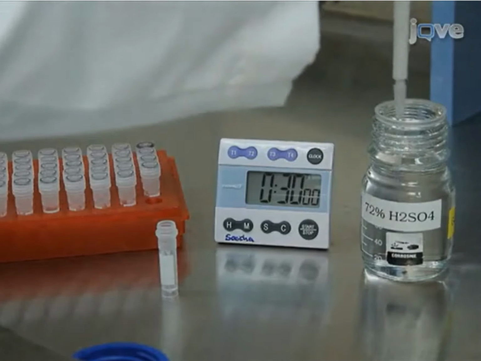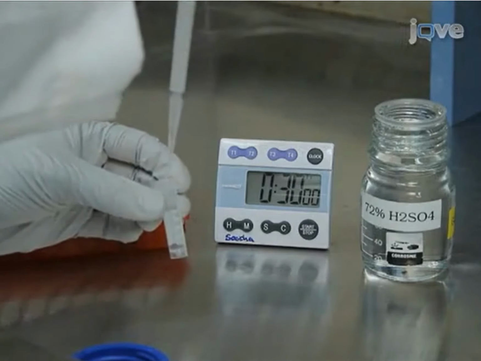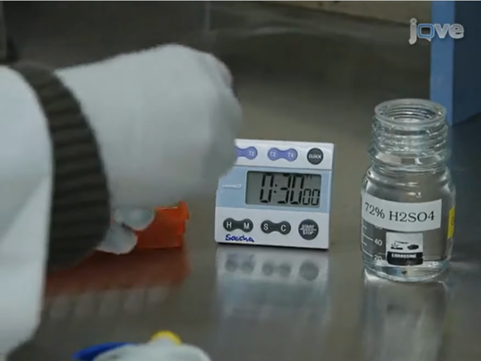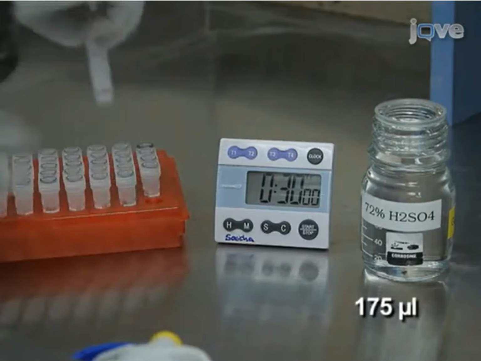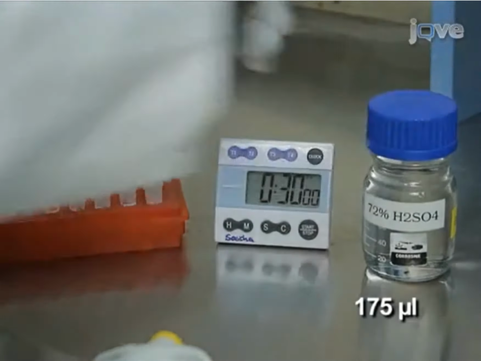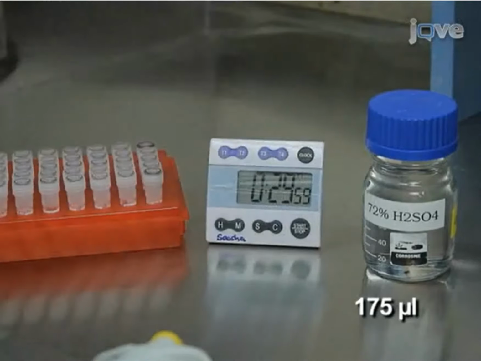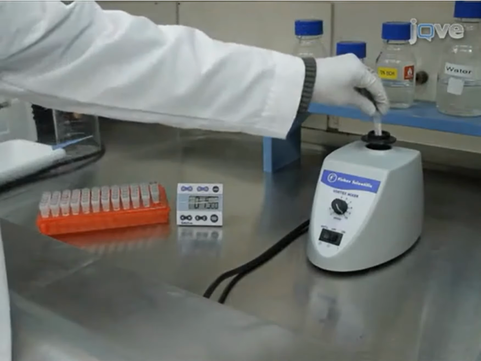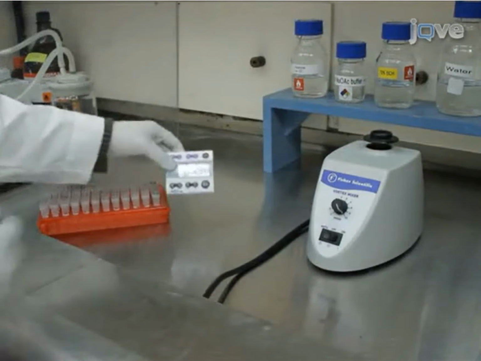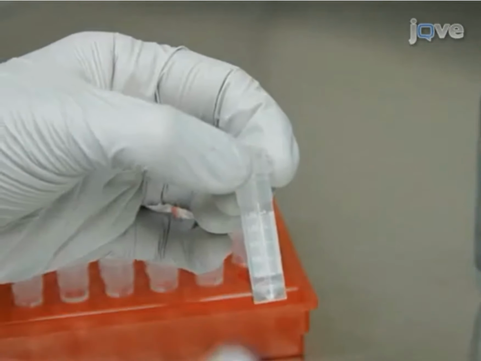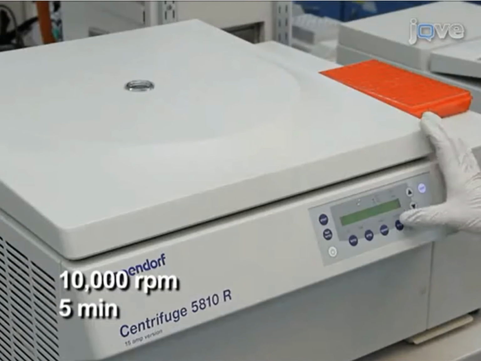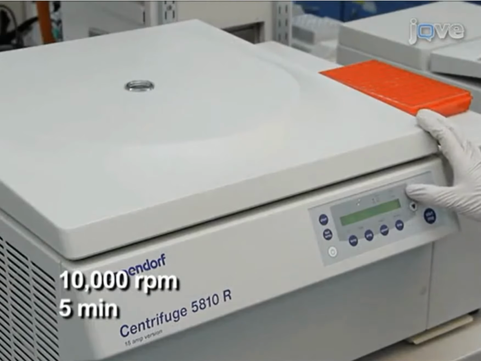Next, perform a Saeman hydrolysis with the concentrated sulfuric acid in order to completely hydrolyze the crystalline cellulose pellet into glucose. Start by adding 175 microliters of 72% sulfuric acid to the Safe-Lock tube and incubate for 30 minutes at room temperature. After the initial incubation, vortex the sample and incubate for another 15 minutes. Then, add 825 microliters of water and vortex, and centrifuge the samples at 10,000 RPM for 5 minutes.